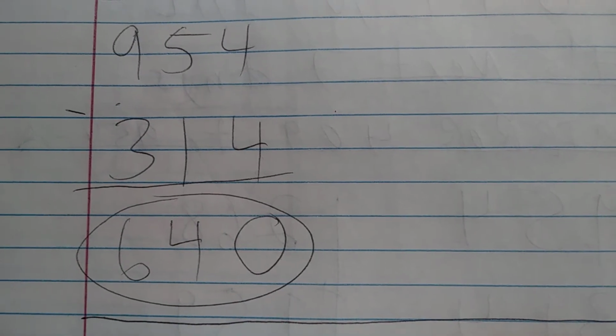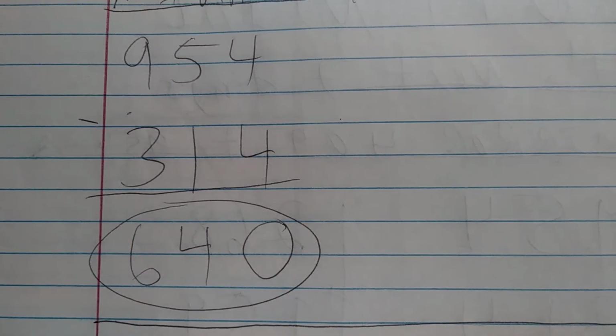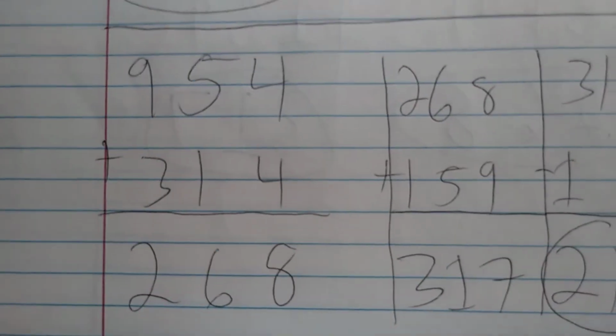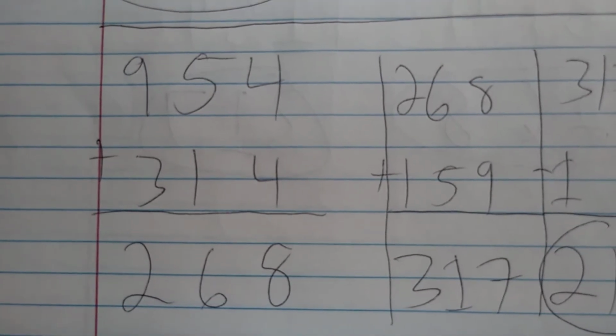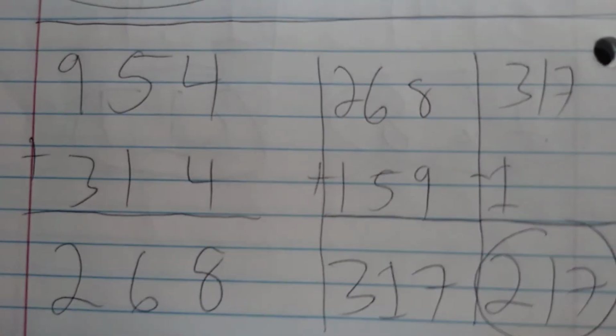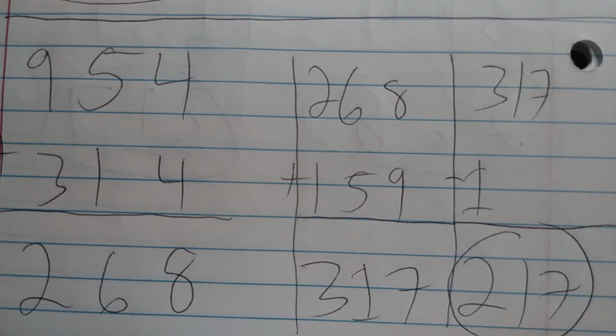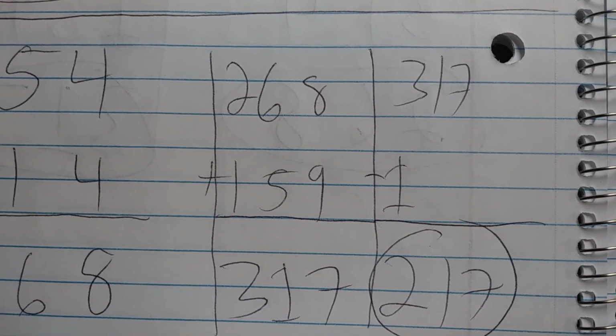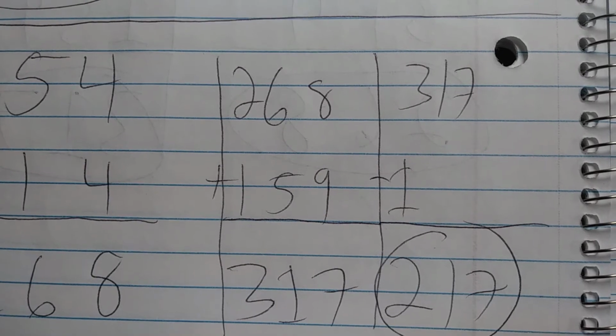We're going to mirror still, so 409 to 954. Subtract off 314, so 9 minus 3 is 6. 5 minus 1 is 4. And then 4 minus 4 is 0. So I'm going to also continue, so plus 314 again, that's 268. The math was already done for the 317. And then you're also going to subtract off 1 from 317, so that's 217.